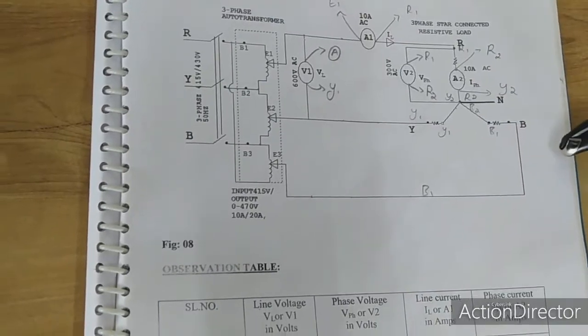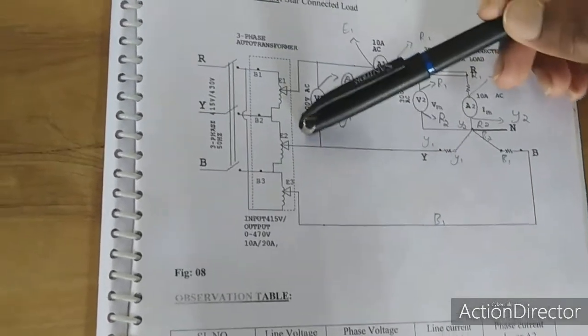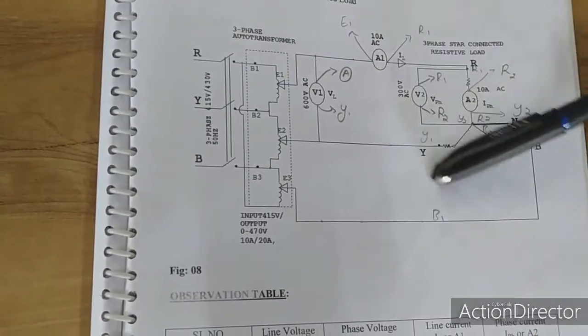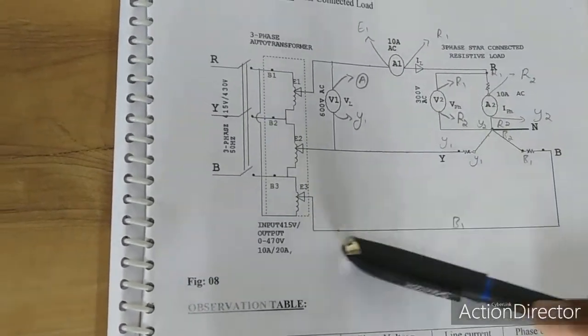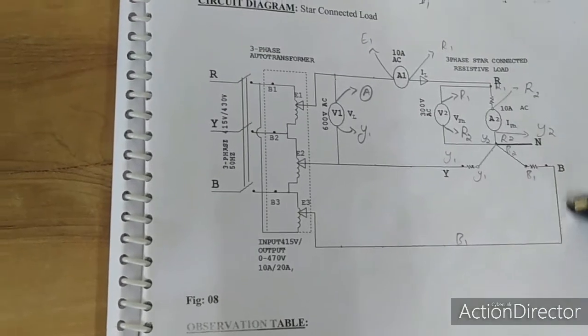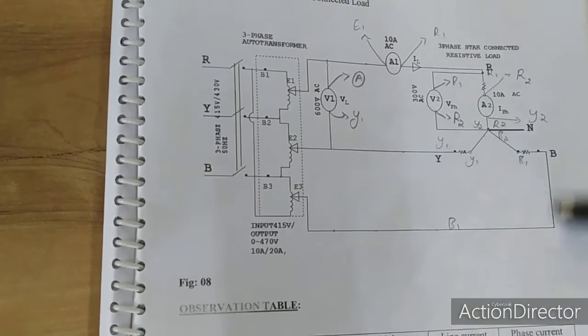And then from E2 I am giving connection to the second lighting load, and from E3 I am giving to the third lighting load. Like that I have to give the connections.